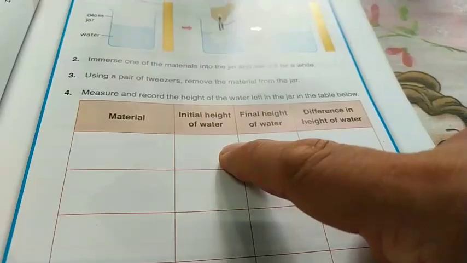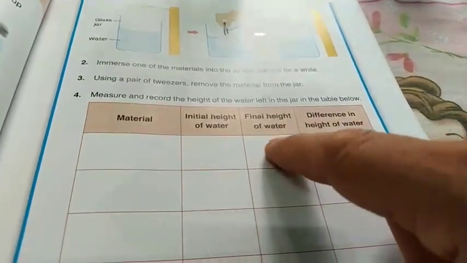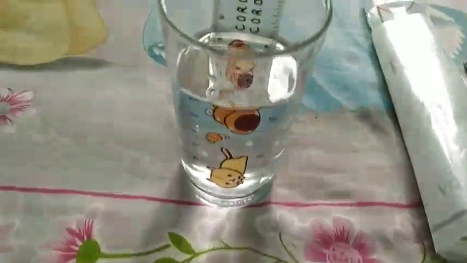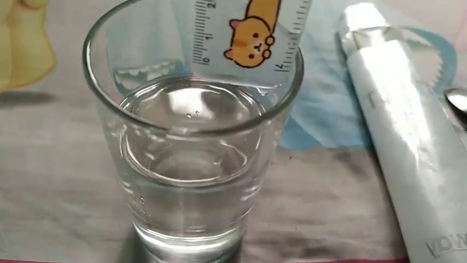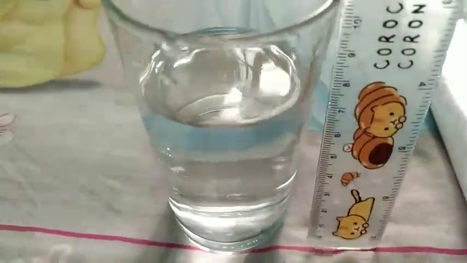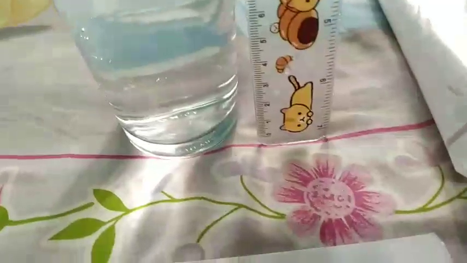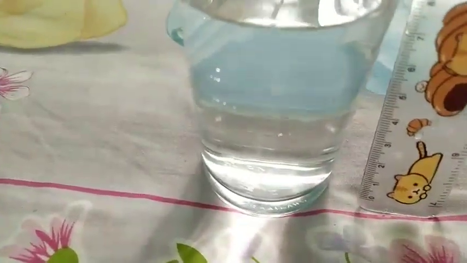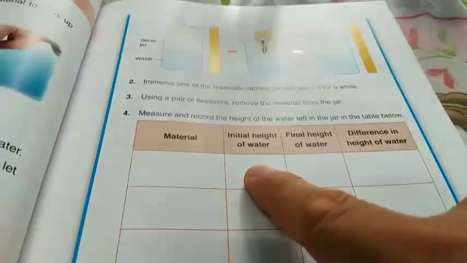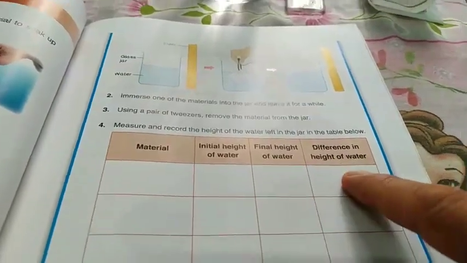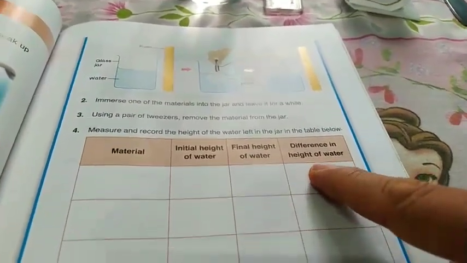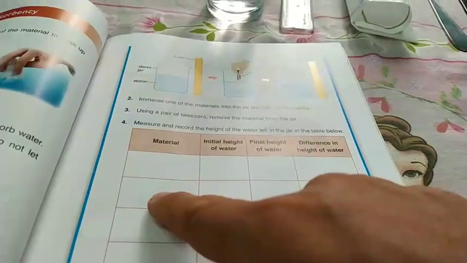Now we will remove that ruler and you write in here. All right. We will remove this one. And then let's measure. Ho ho! It's still 8 centimeters. So 8 centimeters for the ruler. Difference in height of water, 0. Okay, let's go to the plastic.